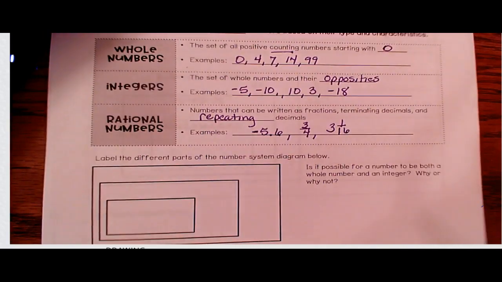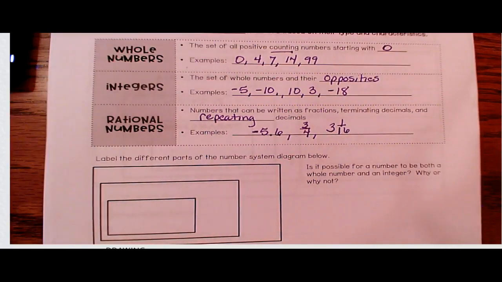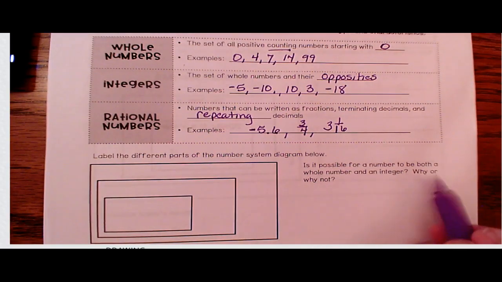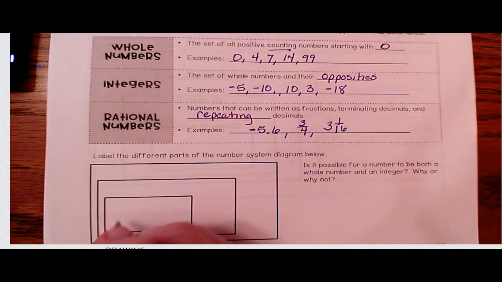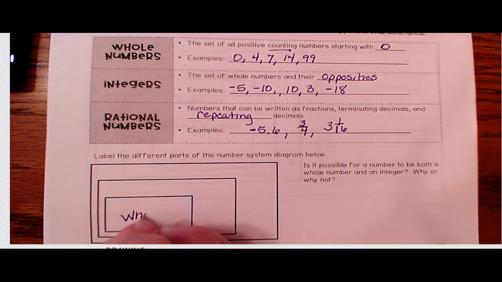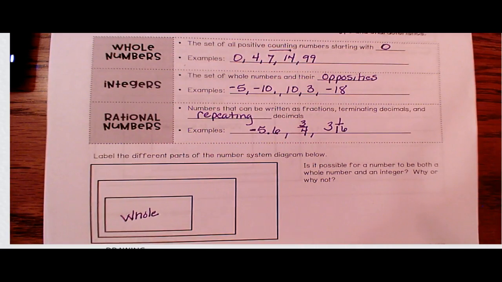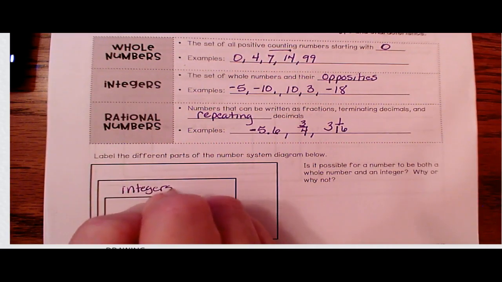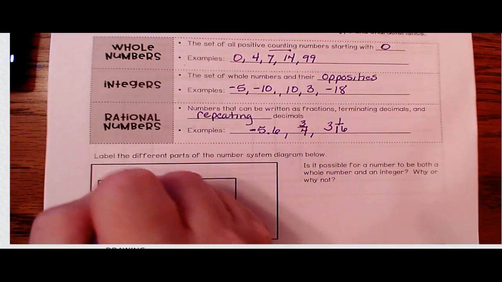Now let's label the different parts of the number system in the Venn diagram. Is it possible for a number to be both a whole number and an integer? So let's look at this. Whole number, integers, and rational.